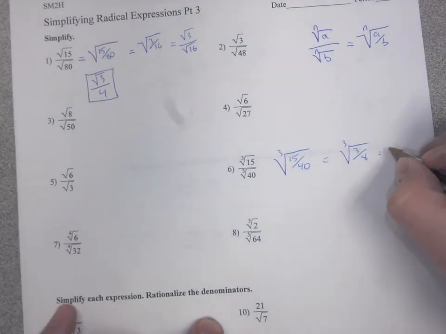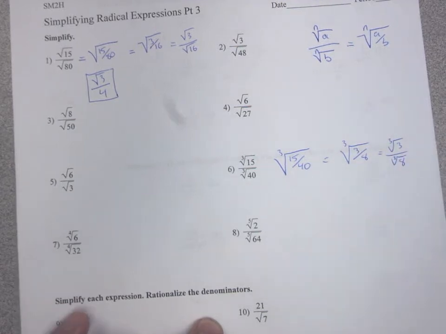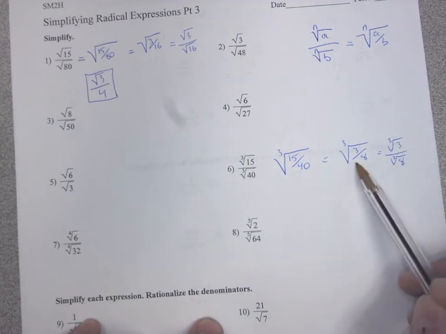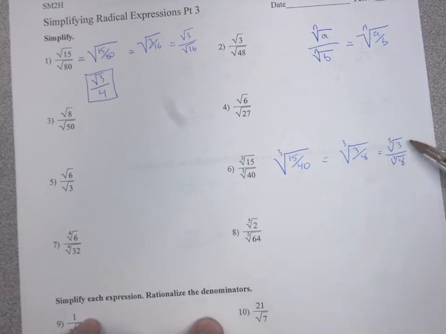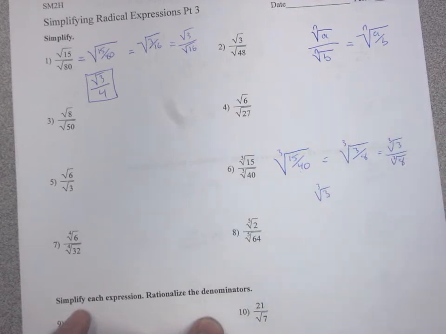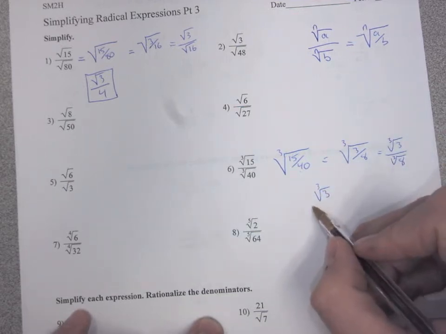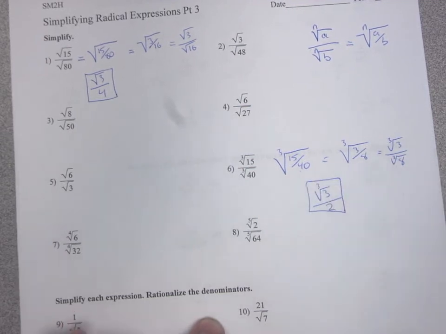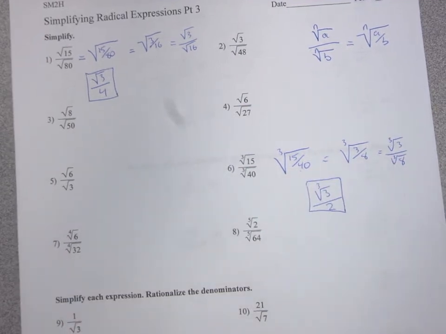Now from here, what I might want to do is write the third root of 3 over the third root of 8. So now I'm going backwards with that same property. Take two different roots and put them together, simplify, and take that one root and split it into two roots. The reason why is the third root of 8 comes out nicely. 8 is a perfect cube. So I have the third root of 3 on top, which I can't really do anything with. But the third root of 8 is actually just 2. Okay? So that's kind of how that one works.